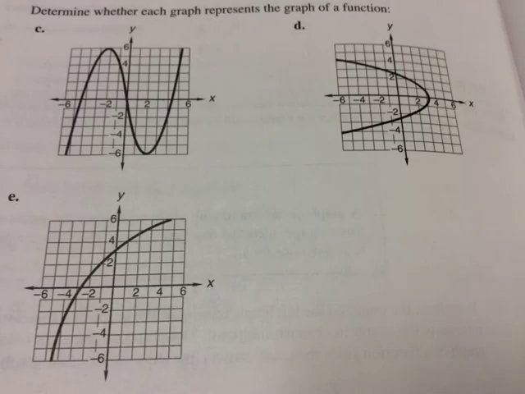Alright, and then these are C, D, and E that come from your book. I simply took a picture of it. And we're going to draw a vertical line, and we're going to see if each one of those is a function or not. Okay, if I draw a vertical line here, it touches right here at this point. If I draw one here, it's going to touch here, here, it's going to touch here. So it's only going to touch in one spot. So this C is the graph of a function.